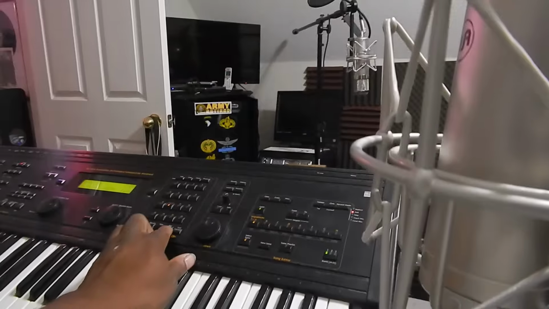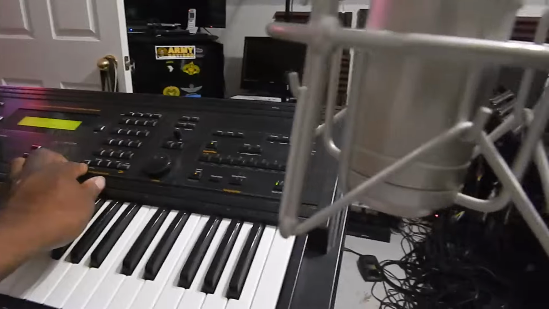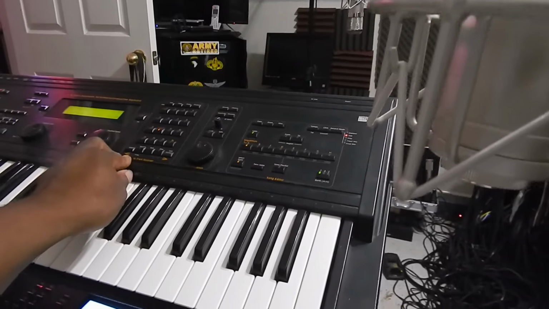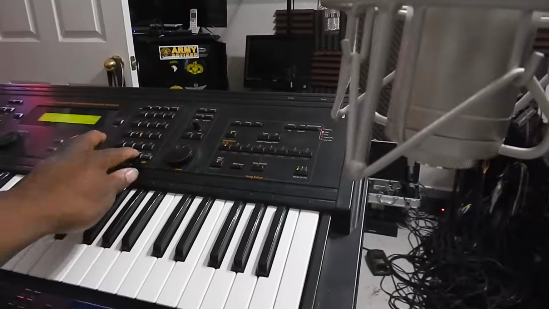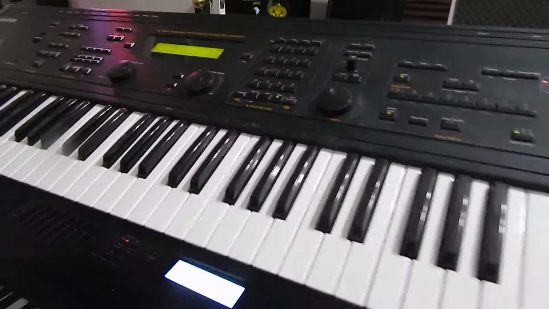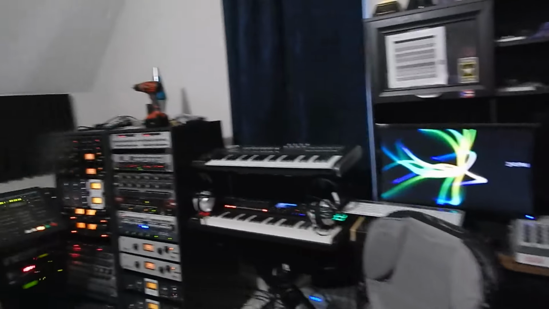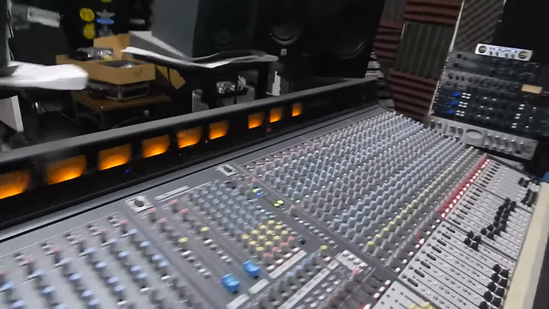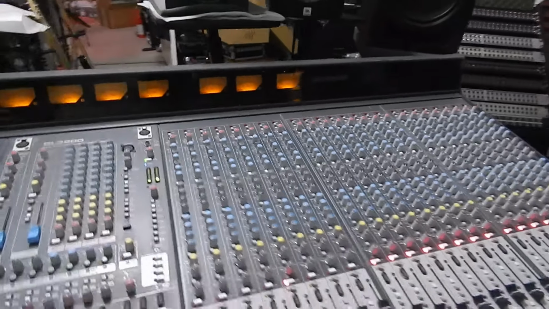So I'm going to play this beat that I just sequenced, and we'll start from the beginning. So I'm playing this beat. It's now coming out of this mixer and is now being routed into the console for monitoring.